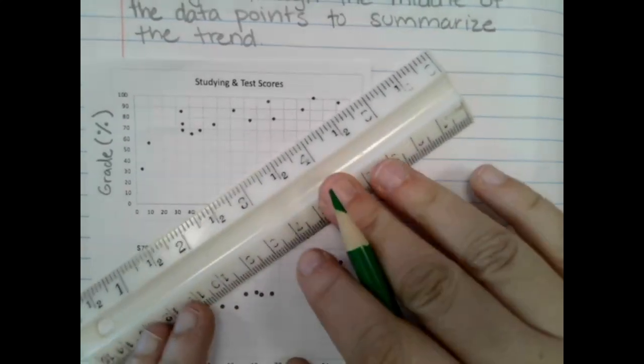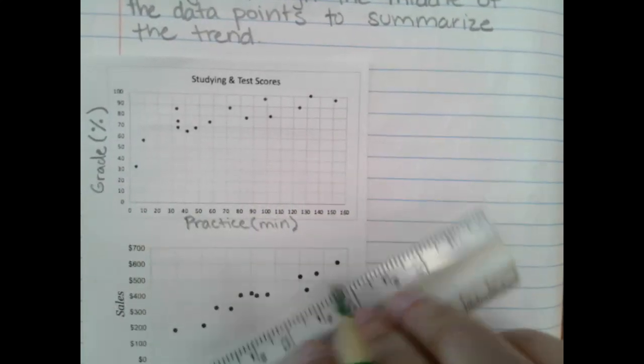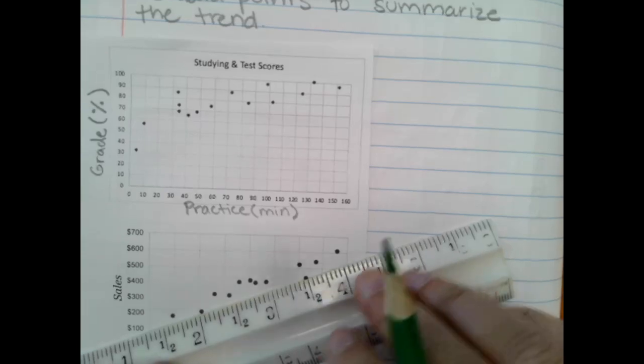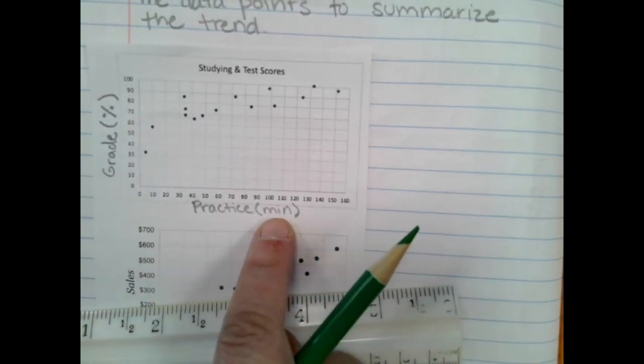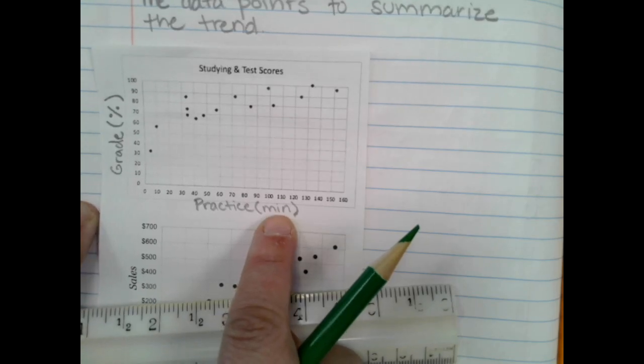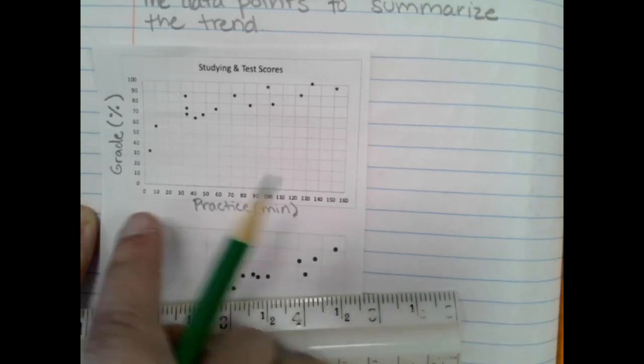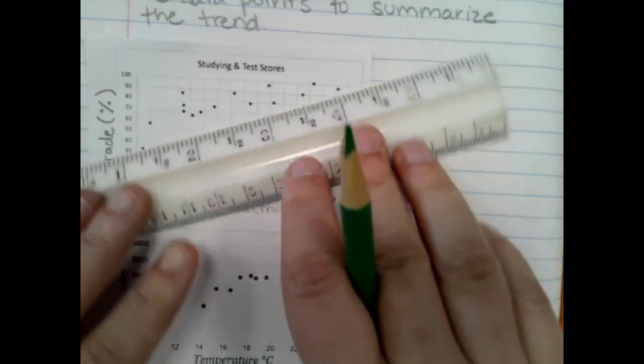All right, so as I move this ruler through, I'm going to be drawing a line that goes through the middle of the points. I wanted to show the trend. So remember, we said that the more you practice, what should happen to your grade? Your grade should go up. So there should be a line going up.